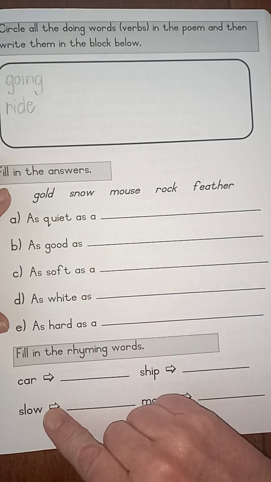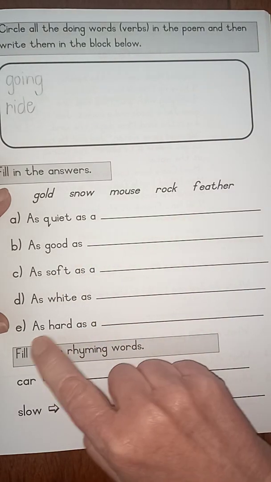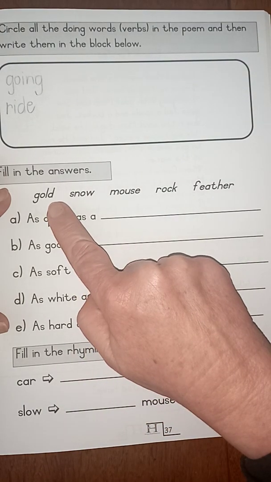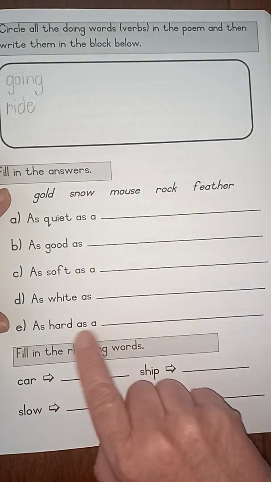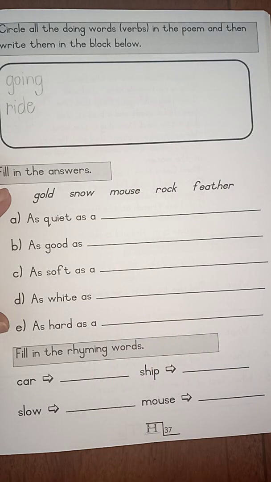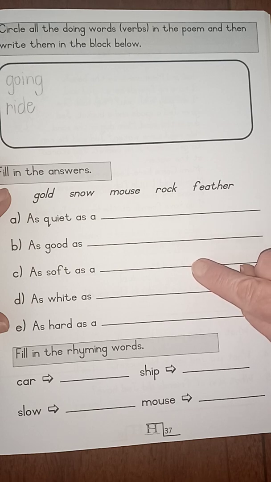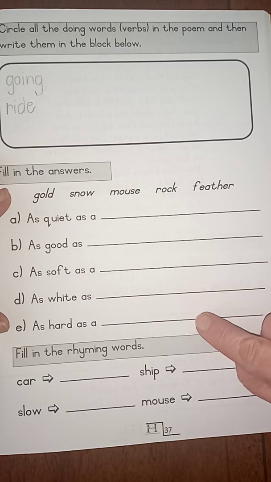And the last one, let's see if you can do it without even having a look what we've already used. As hard as a gold, we've used snow, mouse, feather, rock. As hard as a rock. So let's go through them one more time. As quiet as a mouse. As good as gold. As soft as a feather. As white as snow. As hard as a rock.